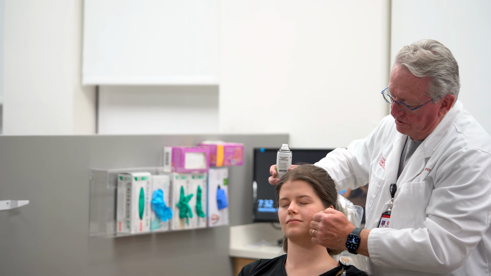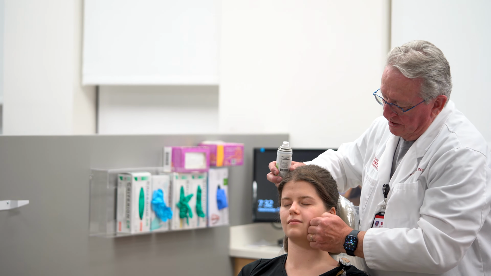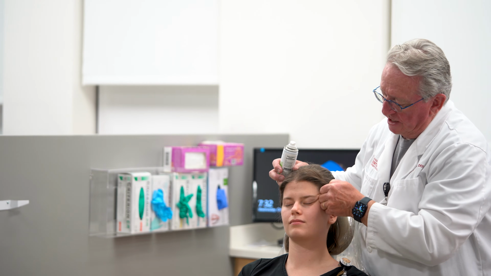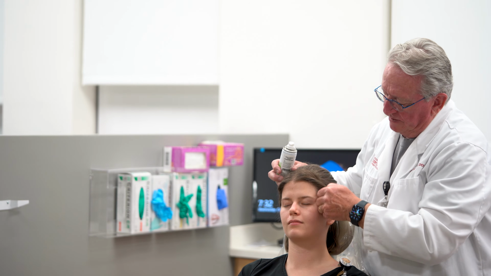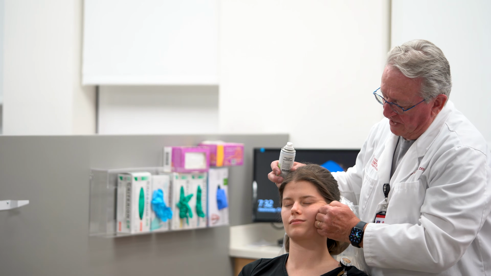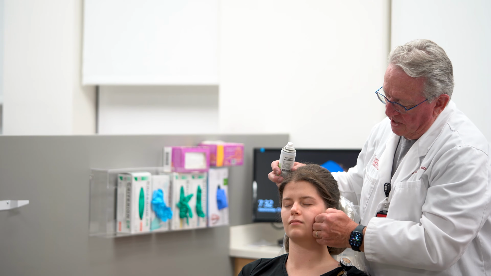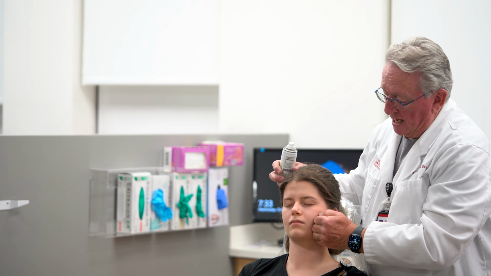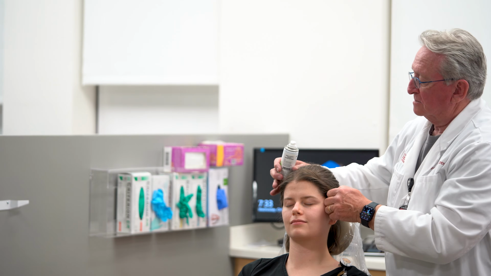And then I like to use the back of my fingers to just gently massage, and again I'm trying to massage in the direction of the muscle fibers to just try and get blood flow and relaxation to the muscles.